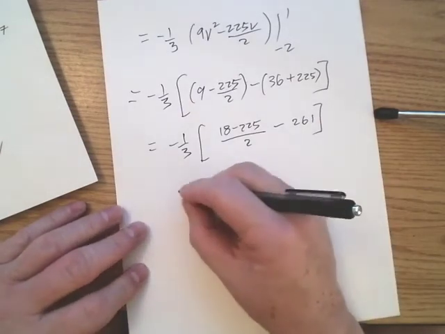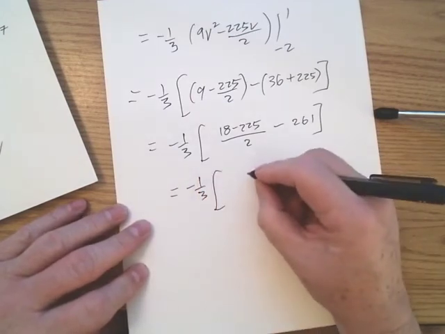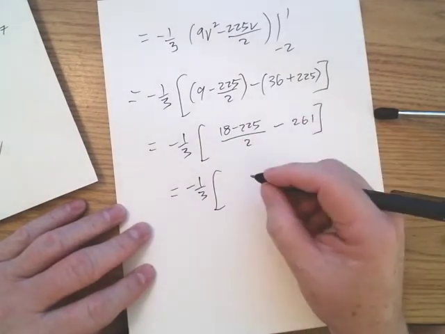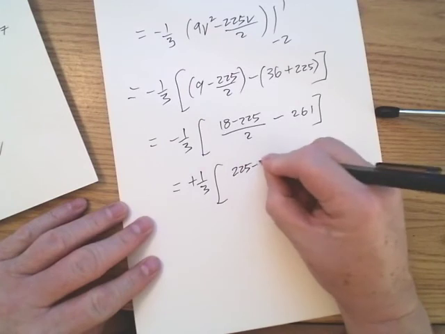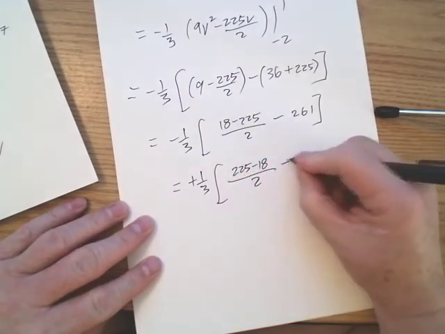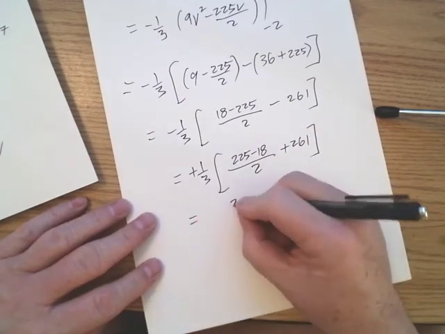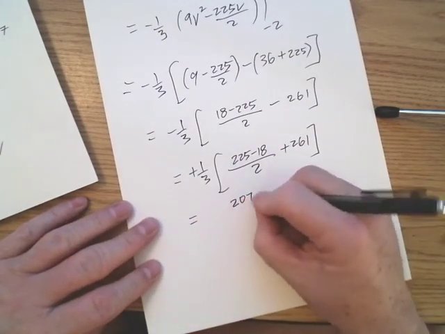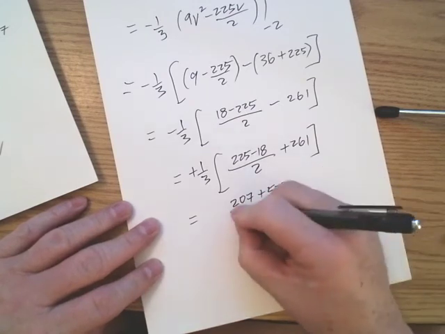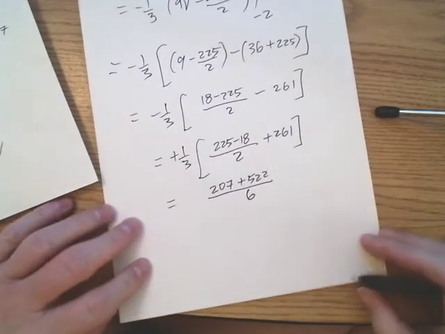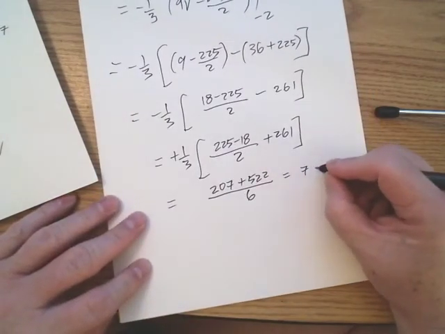Okay, negative 1/3. Apply the negative sign through. I'll go plus here. I get 225 minus 18 all over 2 plus 261. Okay, so that's 207 plus 522 all over 6, right? So that's 7, right?